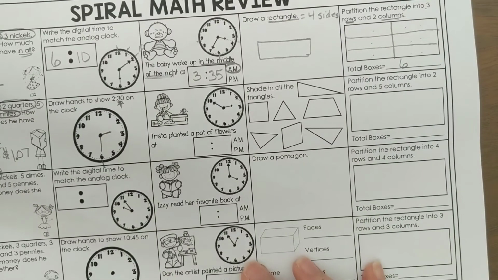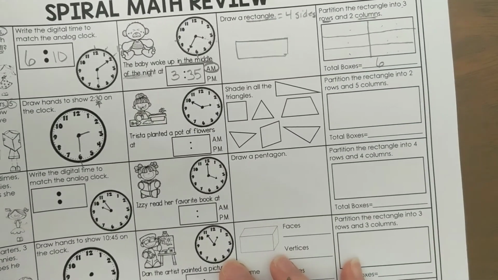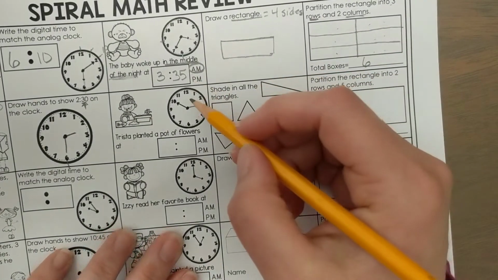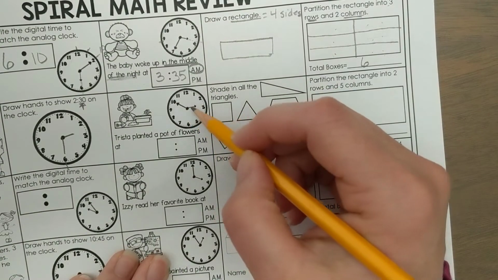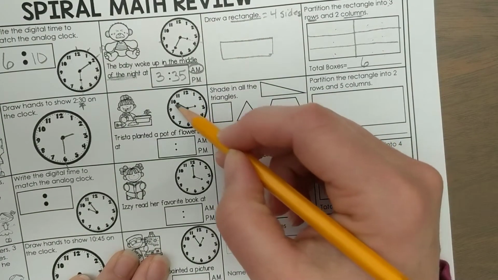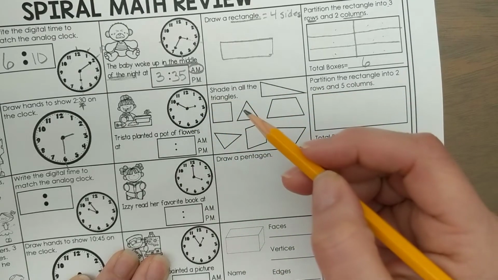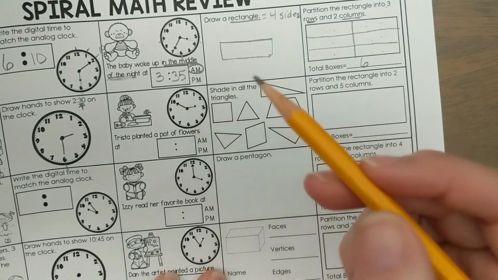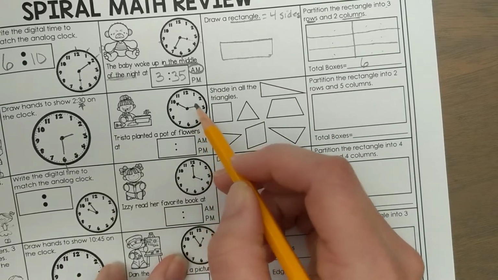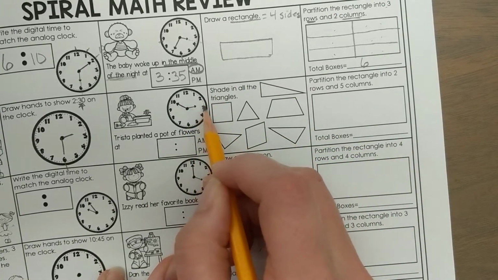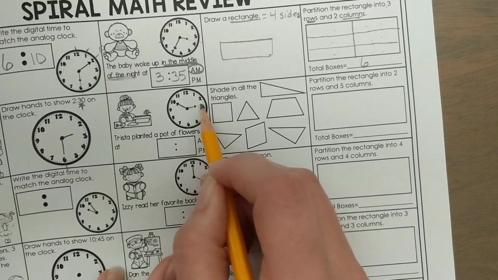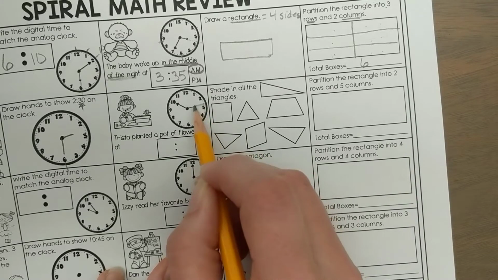Okay. Trista planted a pot of flowers at what time? So I'm looking at the clock. It's pointing to the 10. The shorthand is the hour hand, pointing to the 10. And I'm sorry, I got mixed up. This is not the shorthand. This is the shorthand. Okay, our shorthand is pointing in between the 2 and the 3.